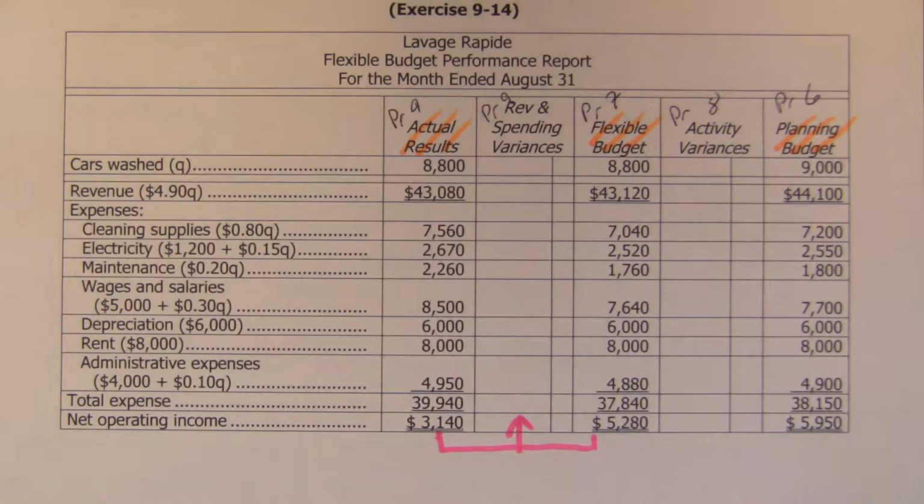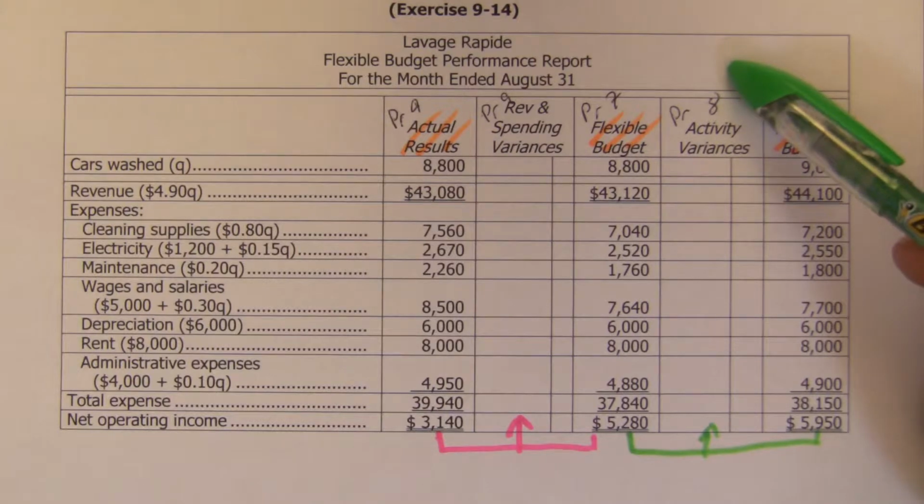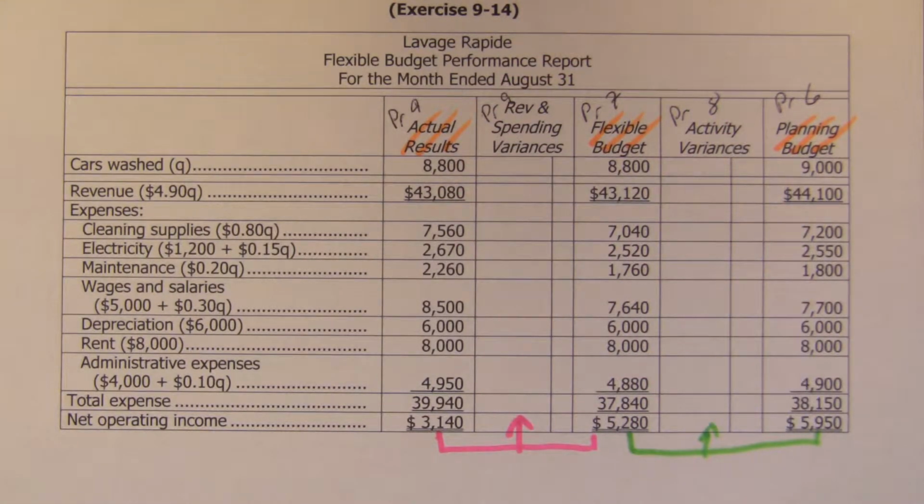When we compare the flexible budget to the planning budget, that's where we get the activity variances. All of these variances are due to change in activity. These variances are due to changes in prices and uses and efficiencies at the new level.